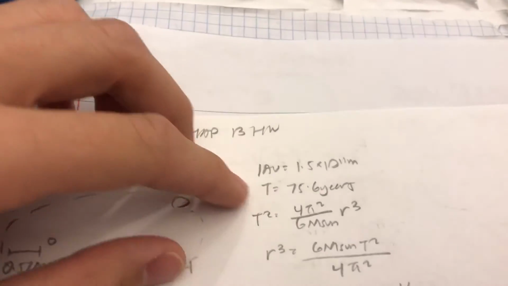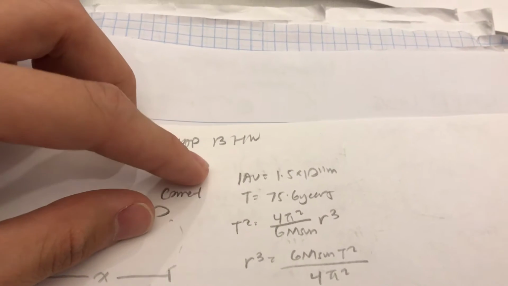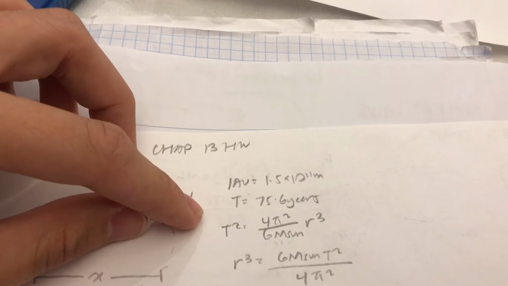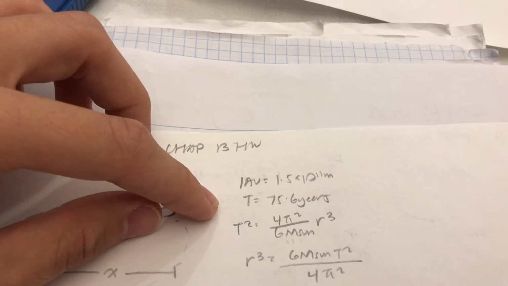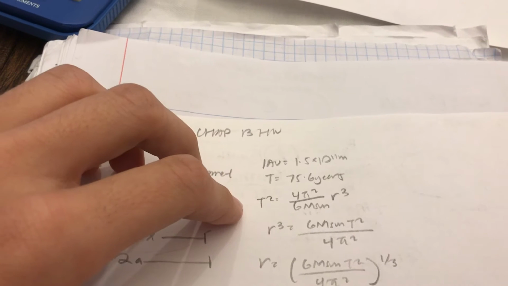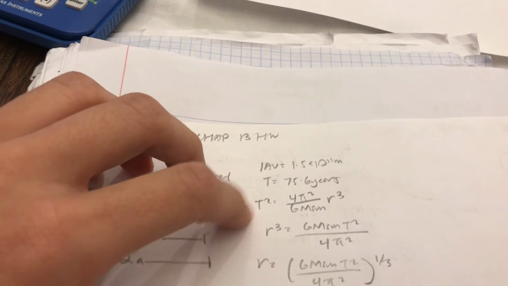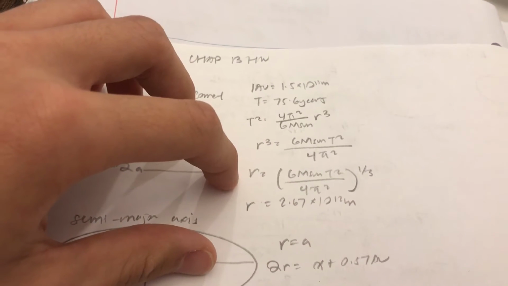So I'm gonna start off this problem by writing some important conversions. One astronomical unit is 1.5 times 10 to the 11th meter. And then the period of the comet is 75.6 years. To solve this, I use Kepler's equation of the square of the period, and in that I isolated r cubed to solve for r.